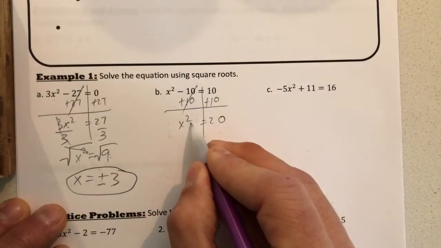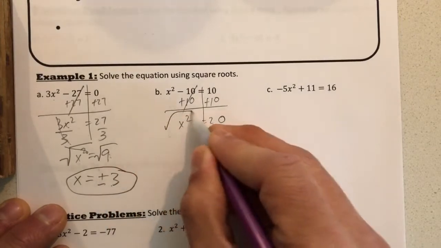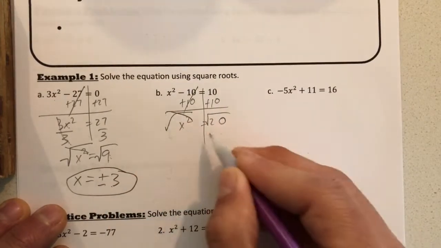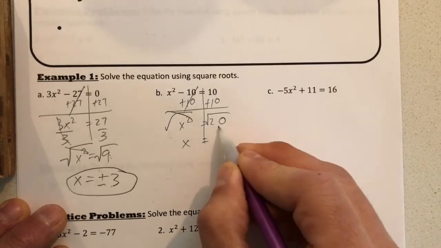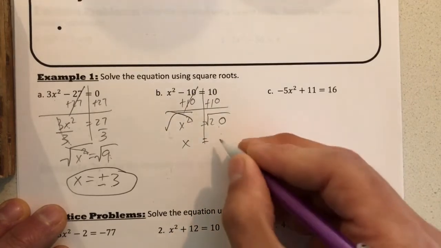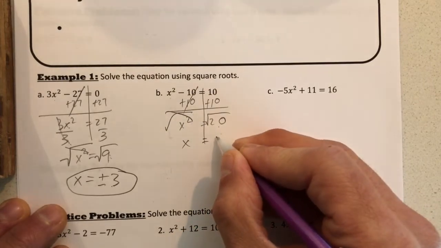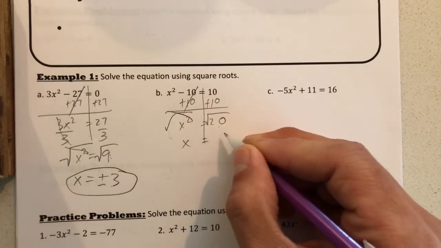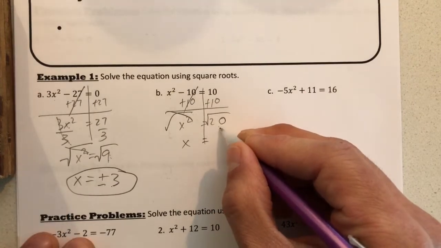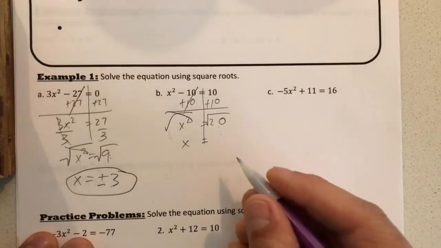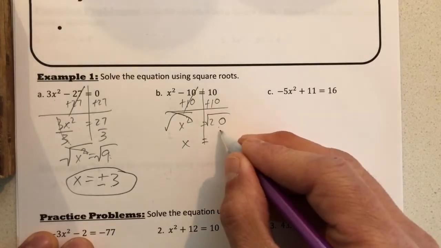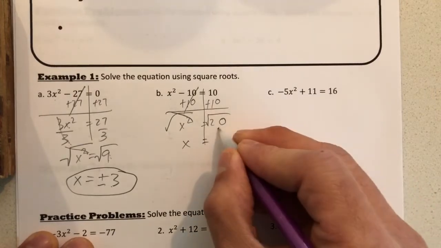And then I get rid of the squared the same way as the last one. Square root, and I get the square root of 20. Now, you could leave it like this, because we don't really know the square root of 20. There's no two whole numbers to multiply to get to 20. But you learned last time in 9.1 how to simplify these.